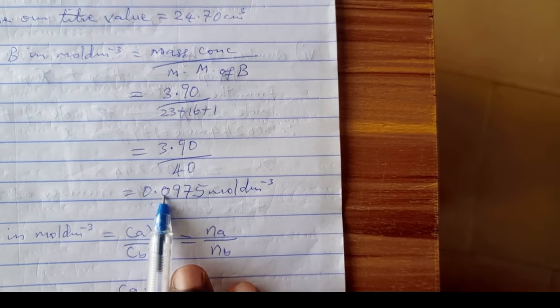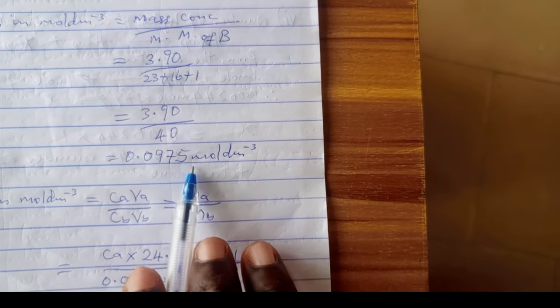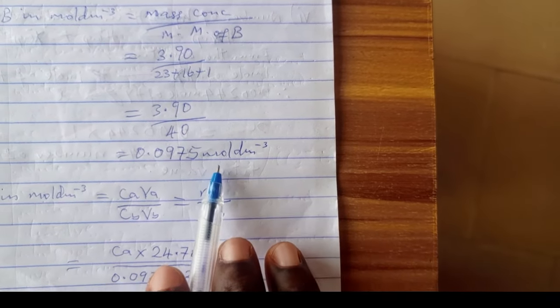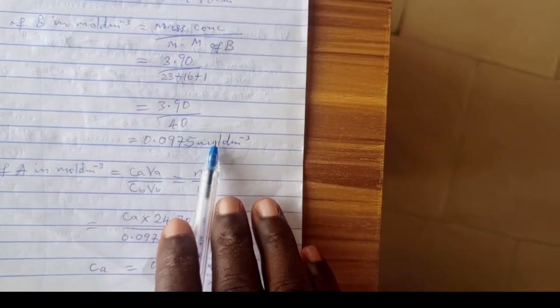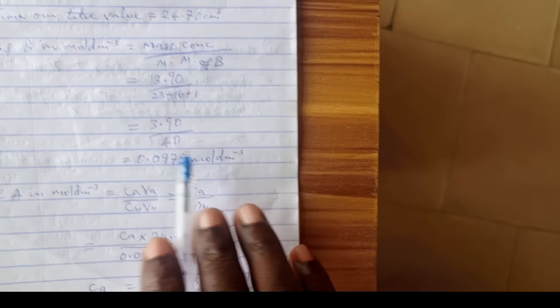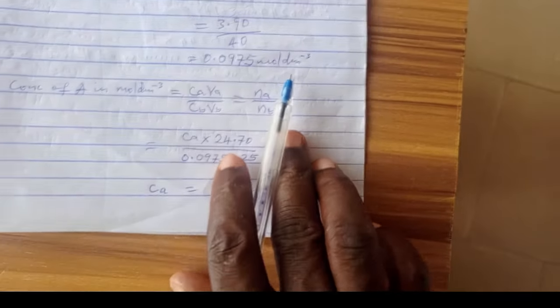I didn't count this because it's a 0. Even if I have 0, 0, 0, 0 before the non-zero digit, I will not count all of them. So this is in 3 significant figures with the correct unit. So I have done my concentration of B in mole per dm cube. So that is settled.